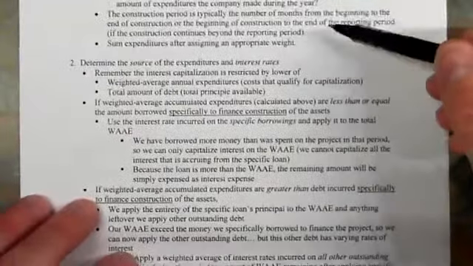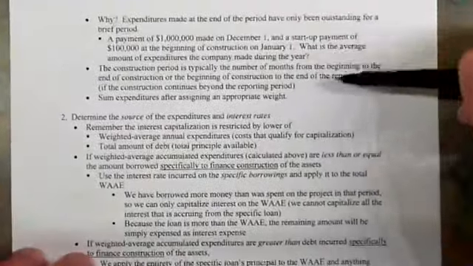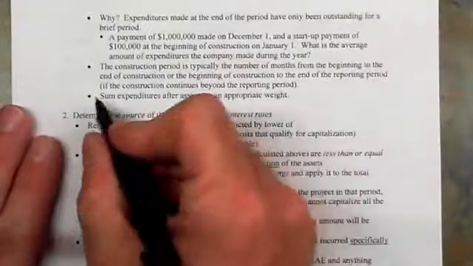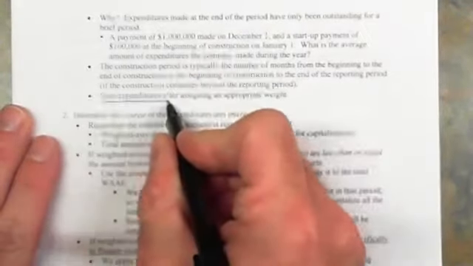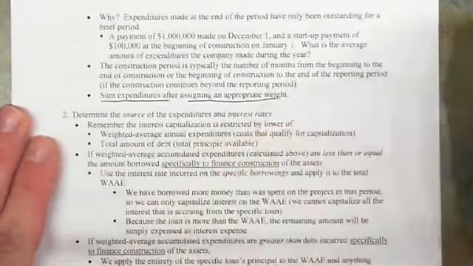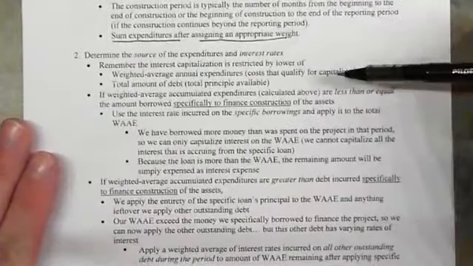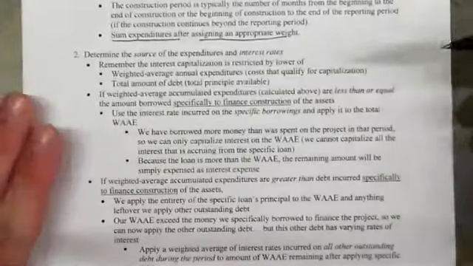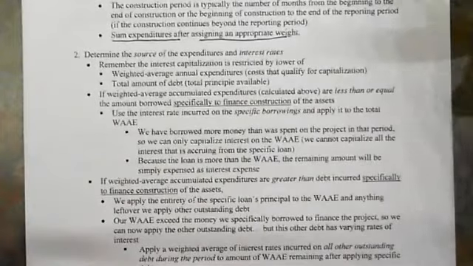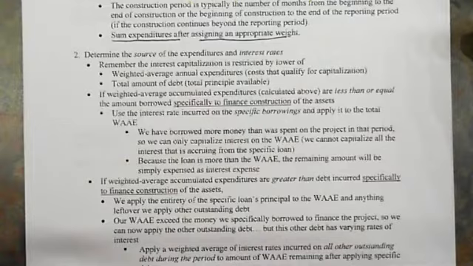After you've weighted each of them, which I talk through in these 2 bullet points here, you sum them up after assigning an appropriate weight to each expenditure. After you have your WAAE, you have an amount of expenditures you can apply interest capitalization to. So the next step is just to determine the source of the expenditures and the interest rates attached to each source.